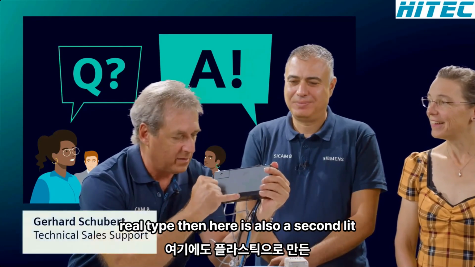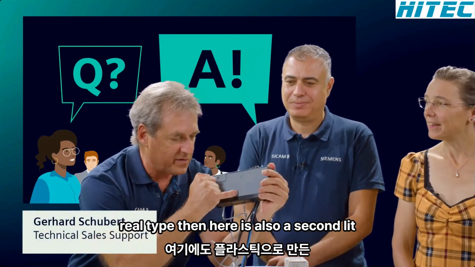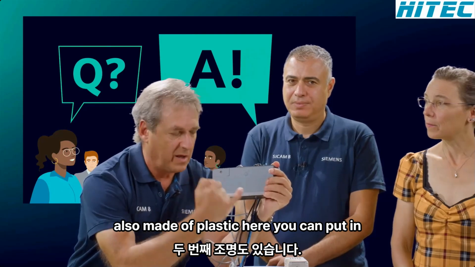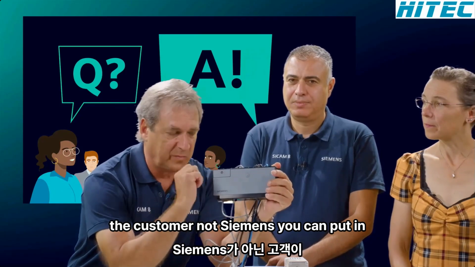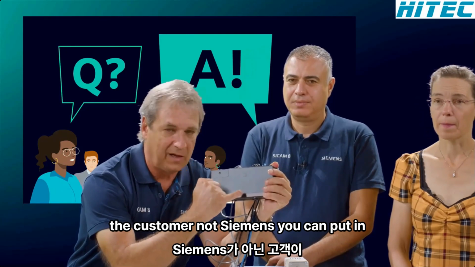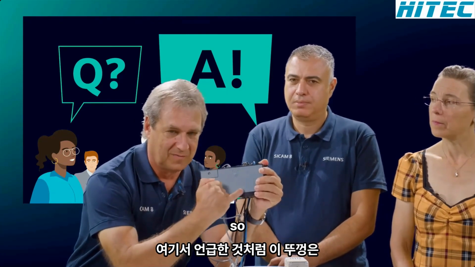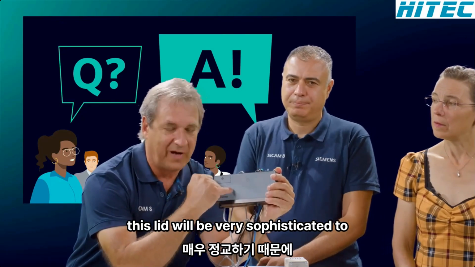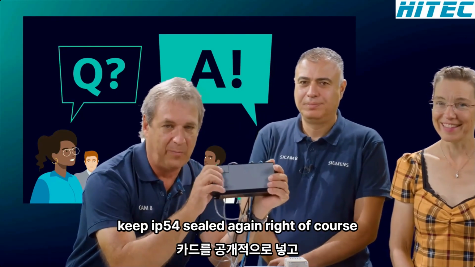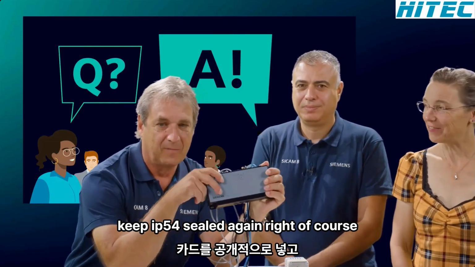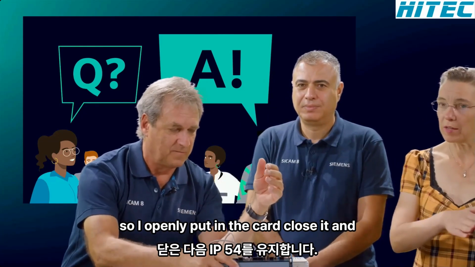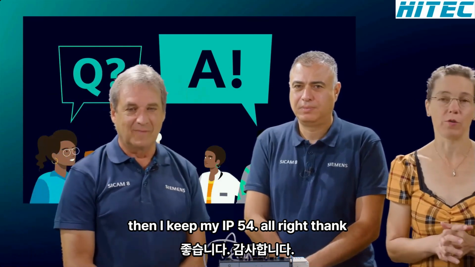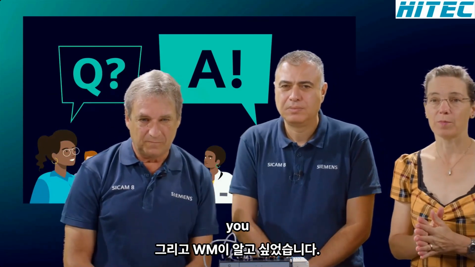In the real type, there is also a second lid, also made of plastic. Here the customer, not Siemens, can put in the SIM card. And again, this lid will be very sophisticated to keep IP54. Sealed again, right? Yes, of course. I open it, put in the card, close it, and then I keep my IP54. All right, thank you.